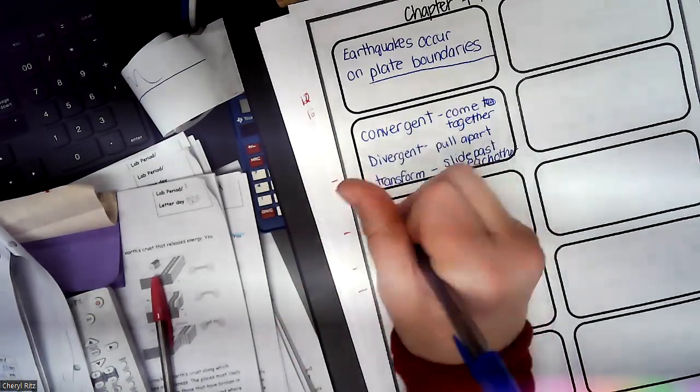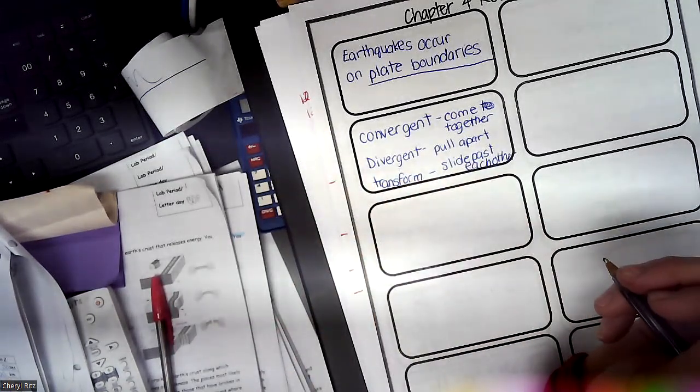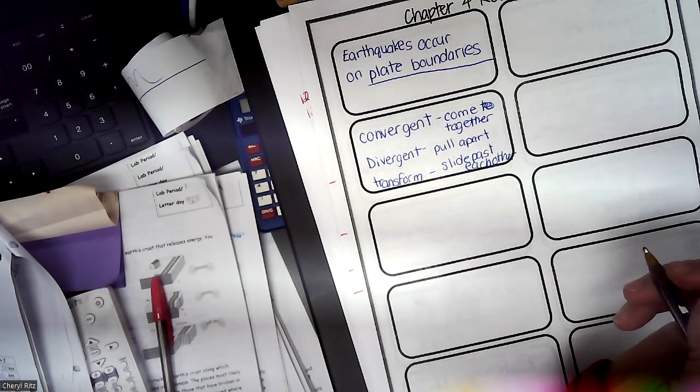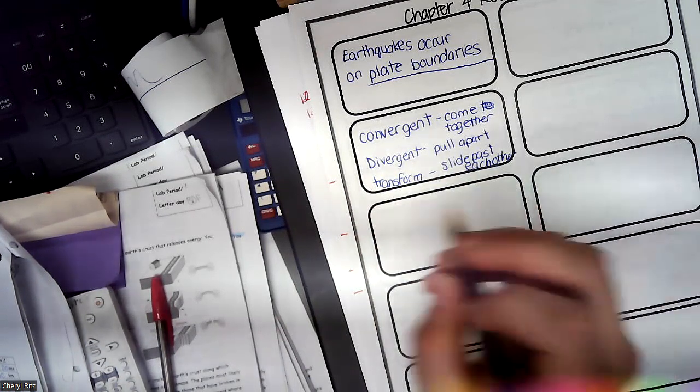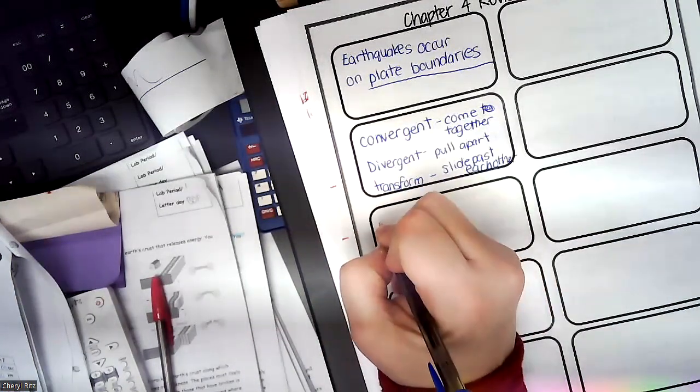Where are the youngest rocks? On the very, the ones that are right on the top. What's that called? Not a hot spot. Not a fault line. Ridge.